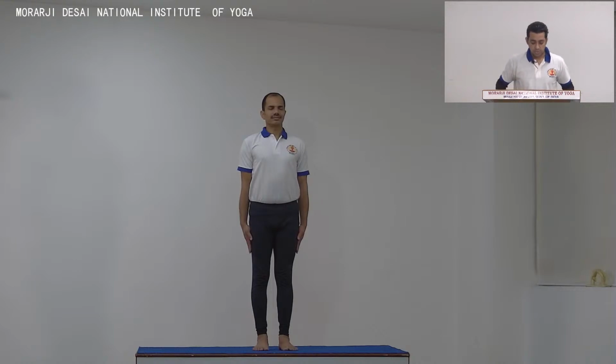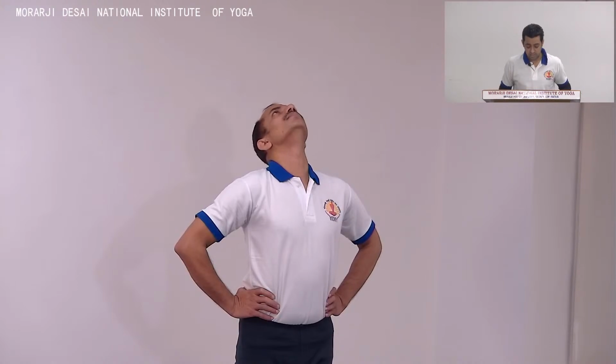So, forward and backward neck movement, neck bending. Open your eyes, place your hands on your waist. Exhale slowly and move your head forward and try to touch the chest to the chin. Feel the stretch backside of the neck. Inhale, take your head back. This time, feel the stretch, front side of the neck region.